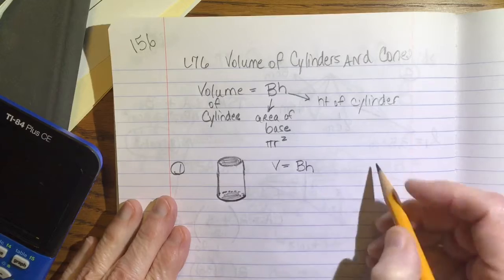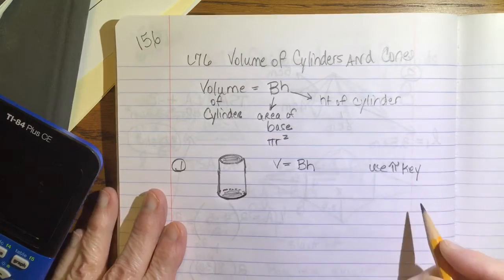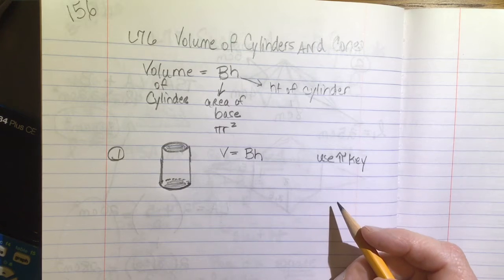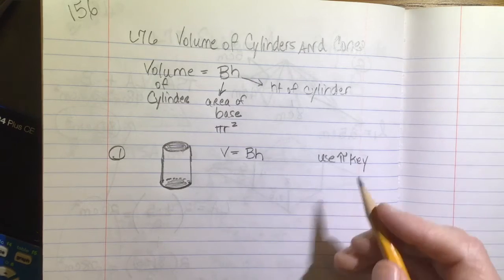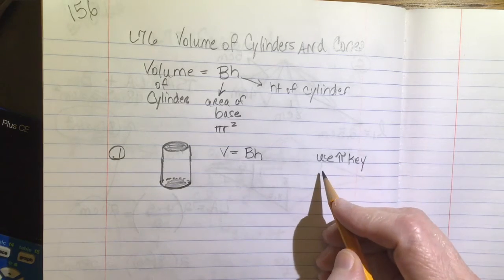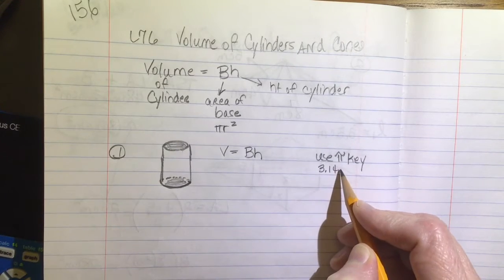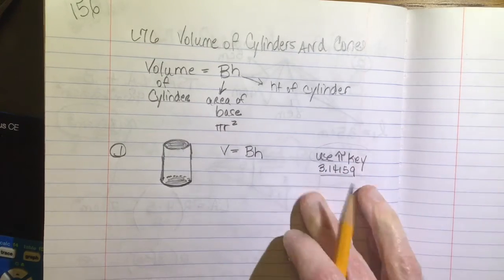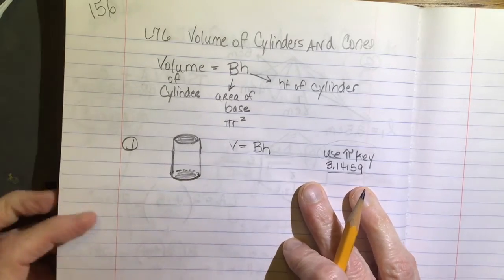Now, we are going to use the pi key. If you're at home and you have a calculator, or if you're using your phone, I think the calculator that some of you use on your device has the pi key on it. But if you don't have the pi key, the answers are going to reflect it with the pi key. So I would recommend, instead of just typing 3.14, you could use 3.14159 if you have a calculator that doesn't have a pi key on it. So I've got my calculator handy. I'm just going to do it with the pi key.